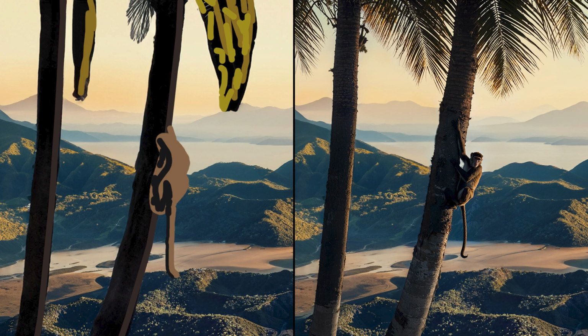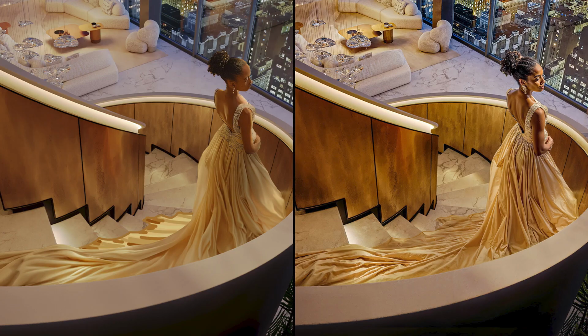Later in this training, we will use guided generation to create a monkey. Obviously, monkeys are cool as well. We also use guided generation to create the gown in the penthouse example. I don't want to get too much ahead of myself, but yeah, all I'm gonna say, it's pretty damn useful and you should definitely try it out.